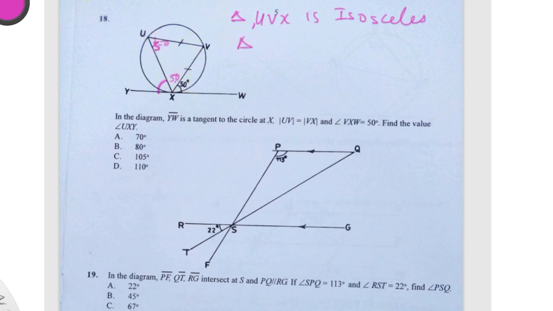So if this is 50 degrees, then from triangle UVX, it implies that 50 plus 50 plus angle UVX is equal to 180 degrees.